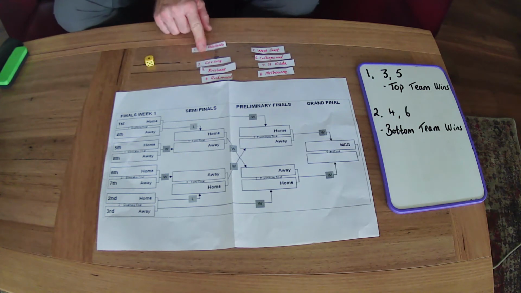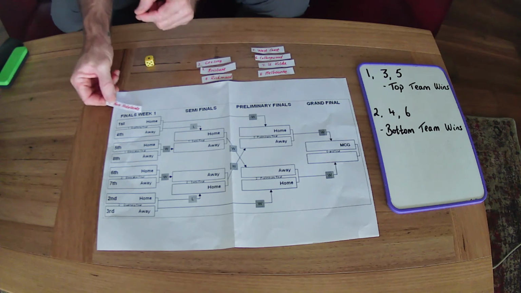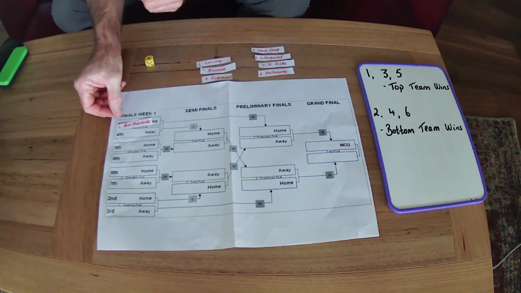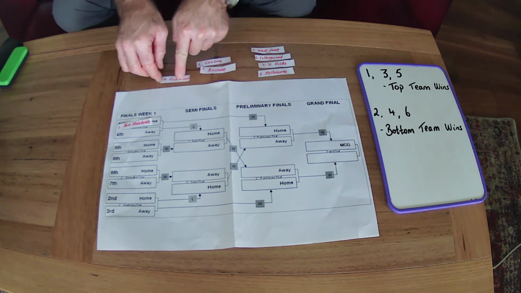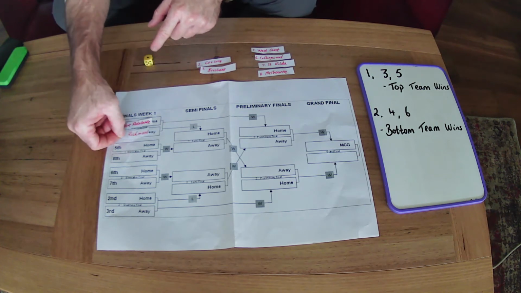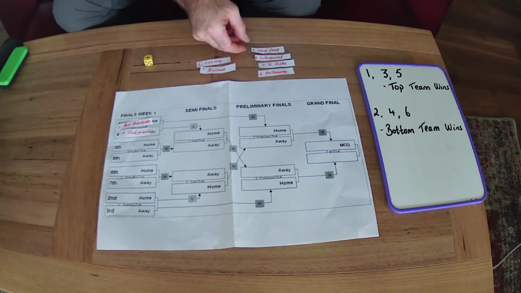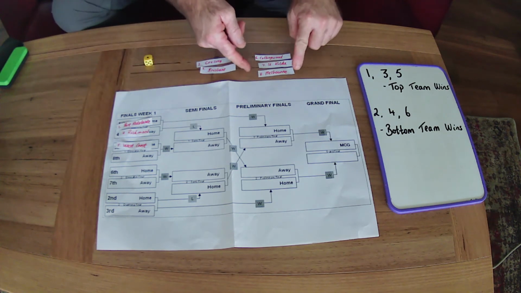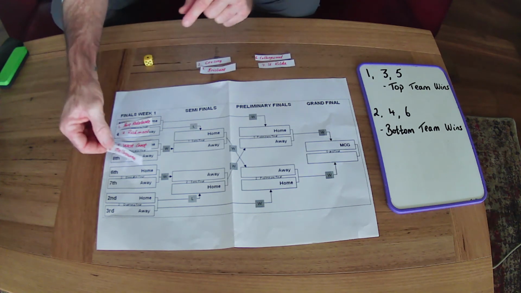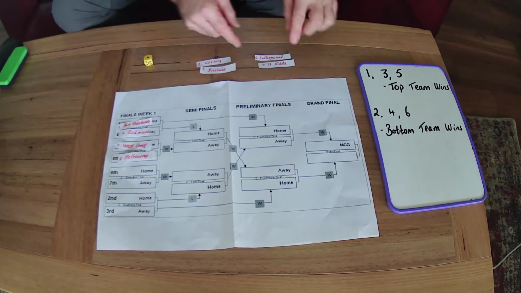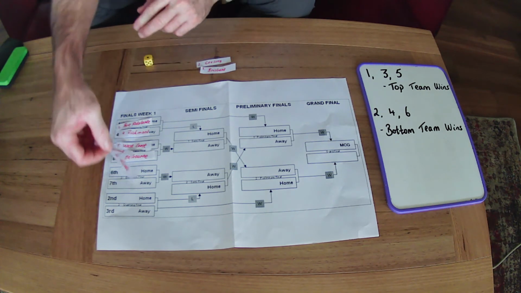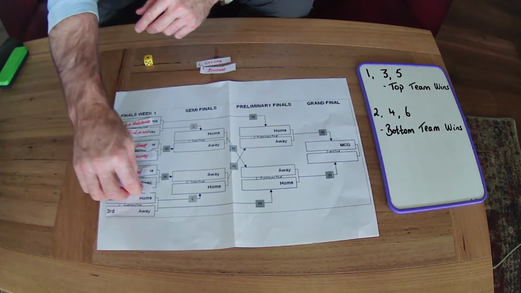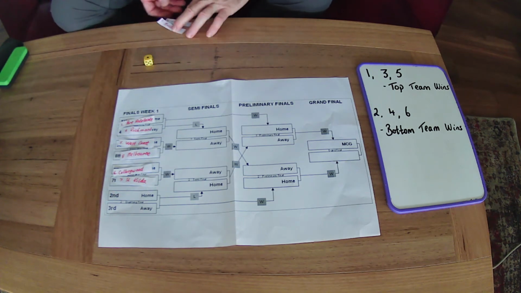Port Adelaide are currently in first position, so they go into this game here. The first team plays against the 4th team, the Mighty Tigers. The 5th team, which is West Coast, will play against the 8th team, which is Melbourne. The 6th and the 7th teams play off against each other, and so do the 2nd and 3rd teams.